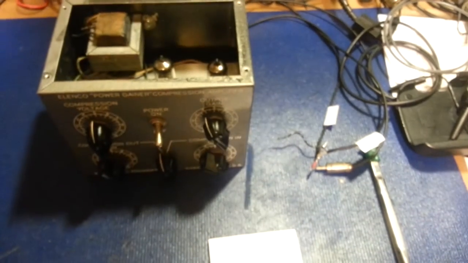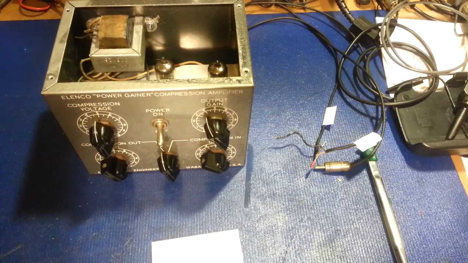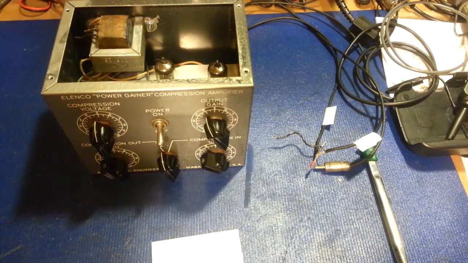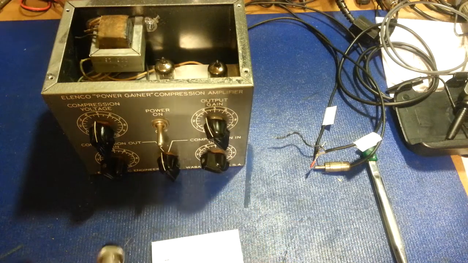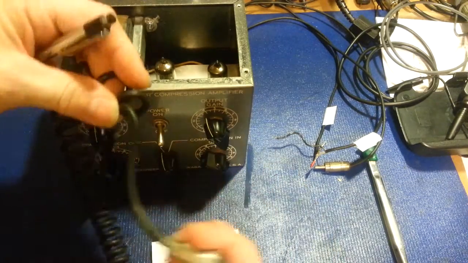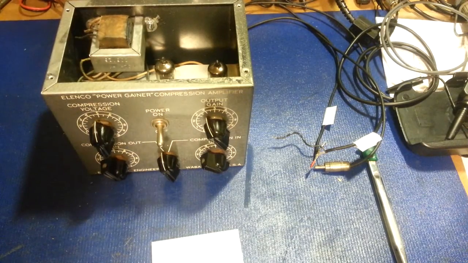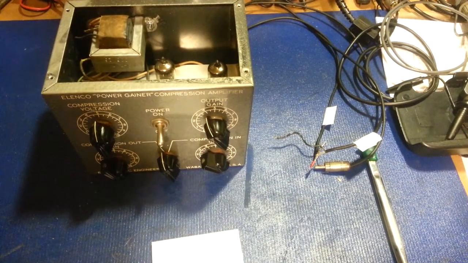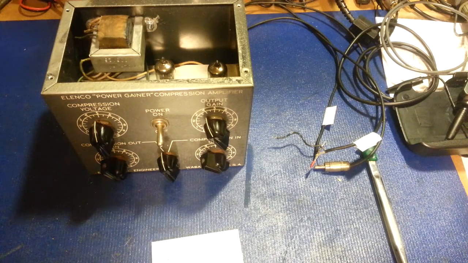Now, what makes this one kind of unique, the majority of compression amplifiers that you see, they only have one knob and two connections. Usually you plug in a mic cord like this into the front of it, and then either out of the front or the back, a cord comes out that looks just like this, and you plug that then into your radio. That's the output. The problem with those is they have no way of sensing what's going on in your radio. It really doesn't know if your radio is starting to overmodulate. It has no way of sensing those peaks.